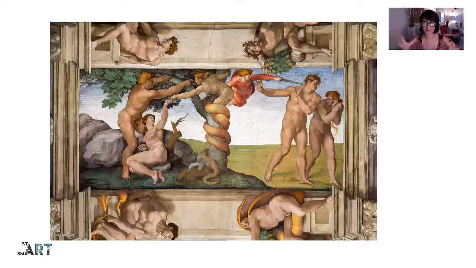These stories, the biblical stories. This was the way that you could read the Bible without being able to read the Bible, right? So this was instructional. You're absolutely right. This is the visual Bible.